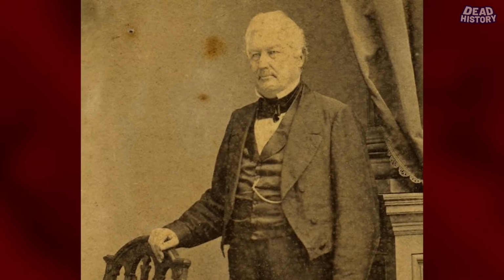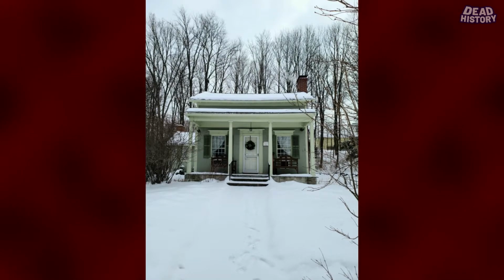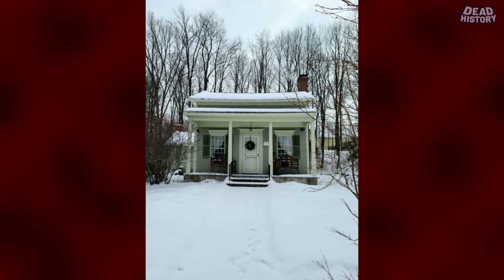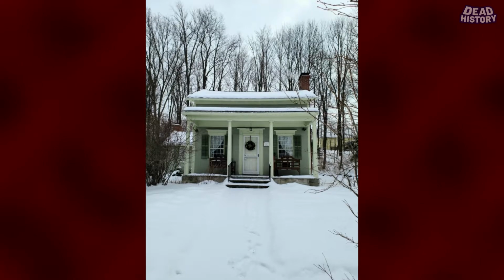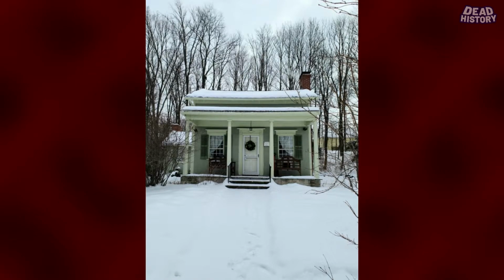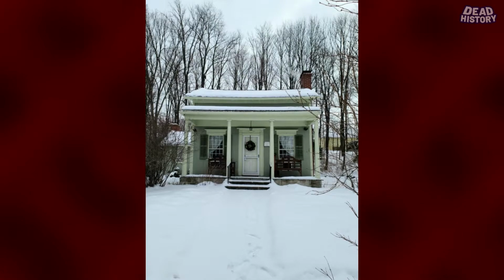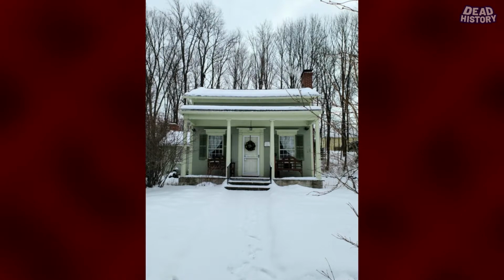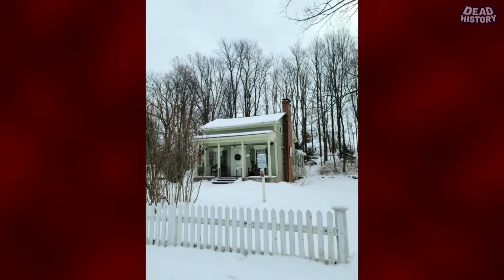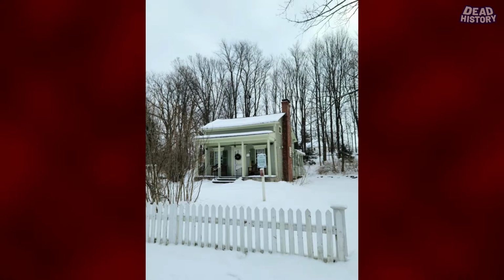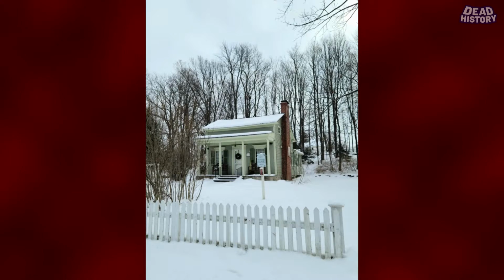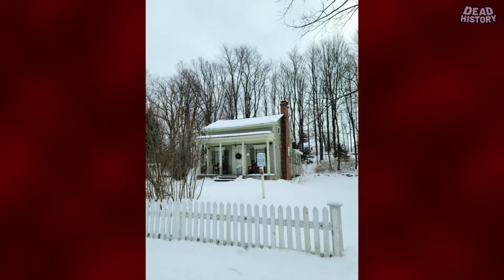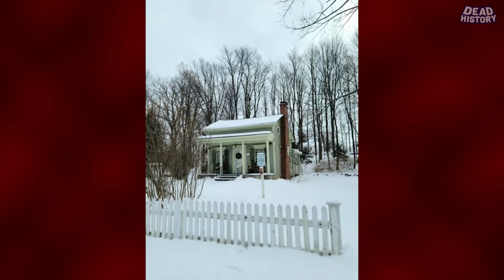So what I'm going to show you here now is the house of Millard Fillmore. This is actually in East Aurora, New York. Millard Fillmore built the house in 1826 for his bride, Abigail. It's one of only 10 National Historic Landmarks in Erie County, New York. Beside the White House, it is the only remaining house of the 13th president. This is the only structure that's still around that Fillmore lived in.